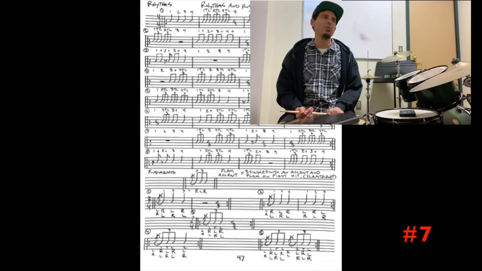Okay, number 7 is going to start off with the whole note rest. We won't play anything for bar 1. Bar 2's got an eighth note triplet on beat 1, a quarter note rest on beat 2, eighth note triplets on beats 3 and 4.